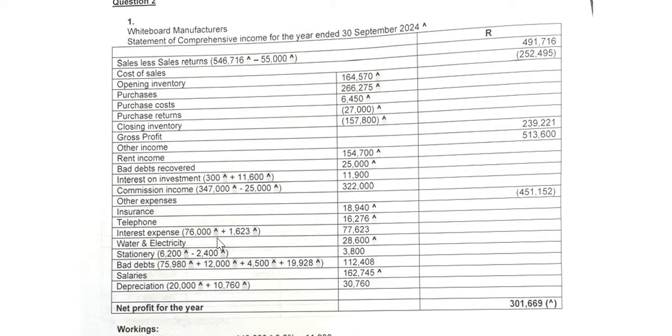The interest expense, when we calculated the interest on the mortgage loan, should have been 77,623. In the books it was 76,000. We needed to add that 1,623. Stationery was left over. There was 2,400 Rand worth of stationery left over. So the stationery used is the stationery bought, 6,200, minus the stationery that was left over, consumable stores on hand.